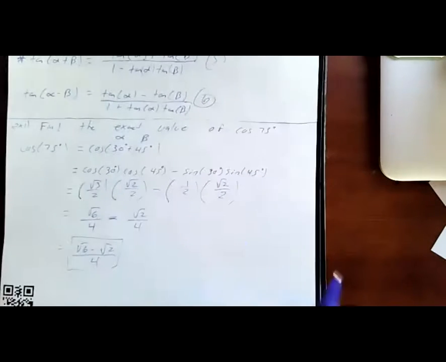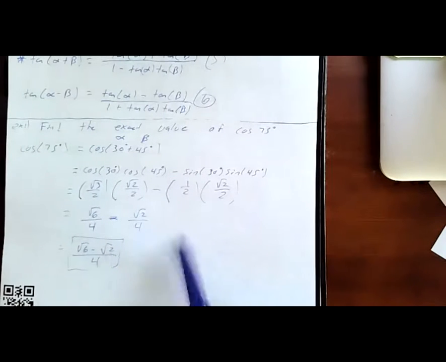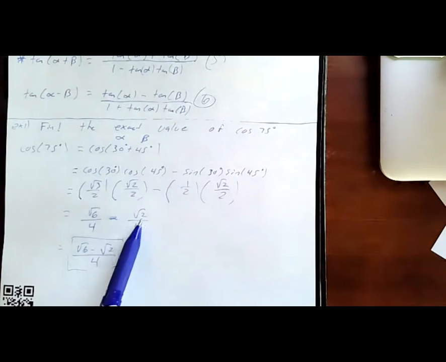Sure. From here to here, see how they're the same denominator? Square root of 6 over 4, square root of 2 over 4. Since they're the same, you can subtract them, but the roots don't actually combine.